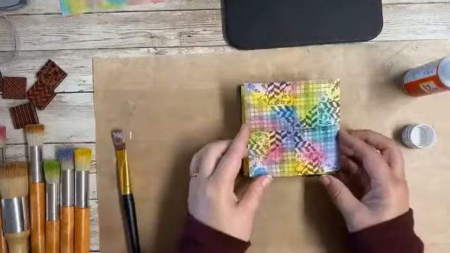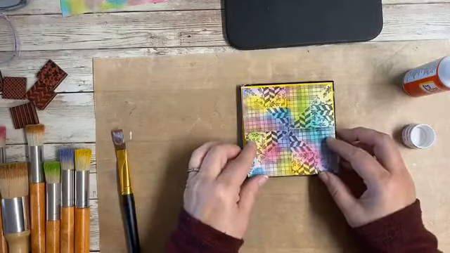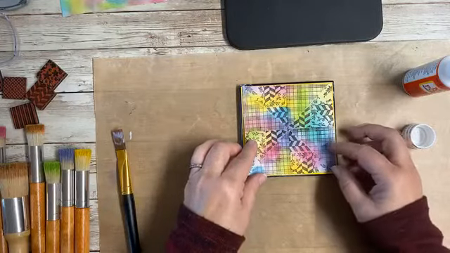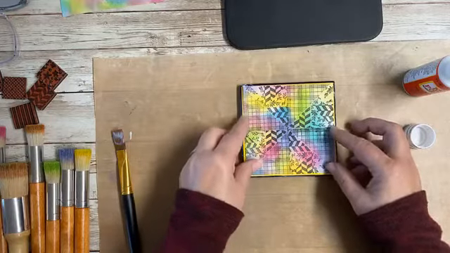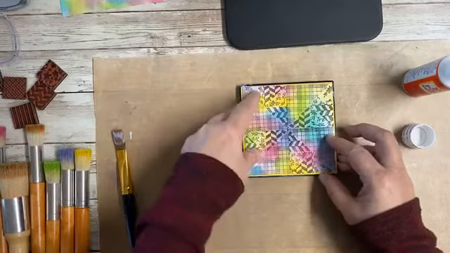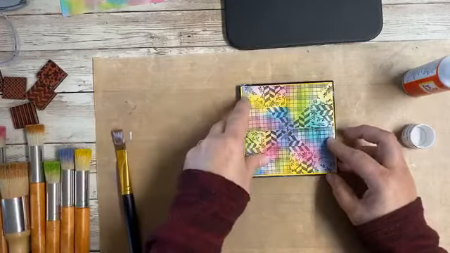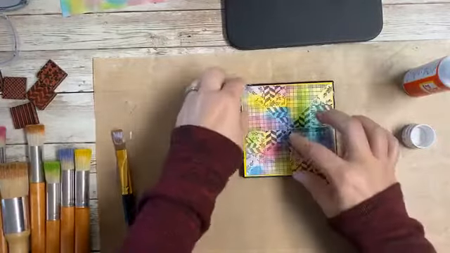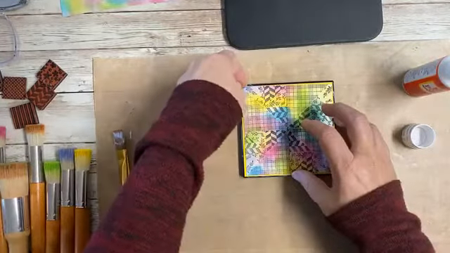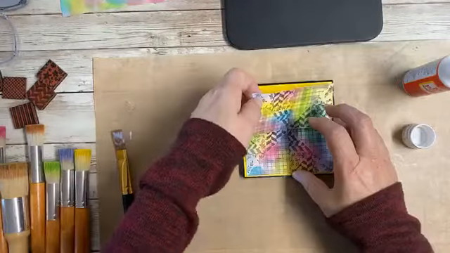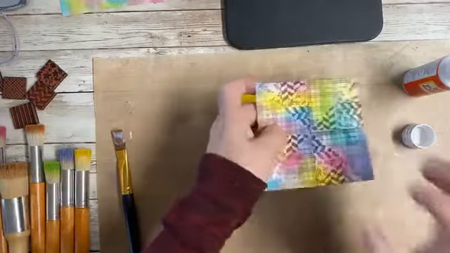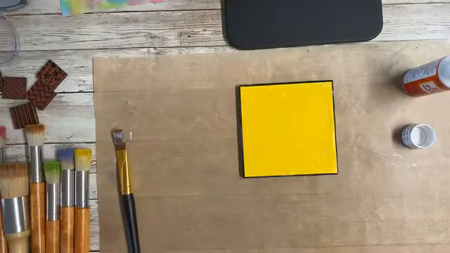And then I take my pattern and I'm going to trim that just a tiny bit more, because I want a little bit more of that yellow to show.